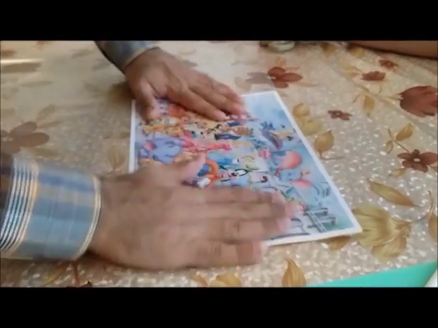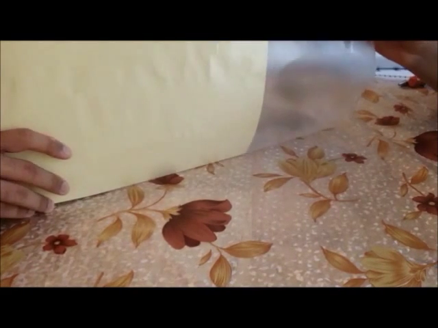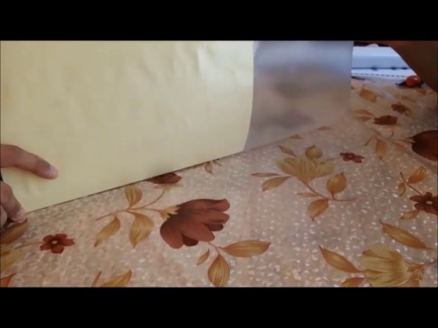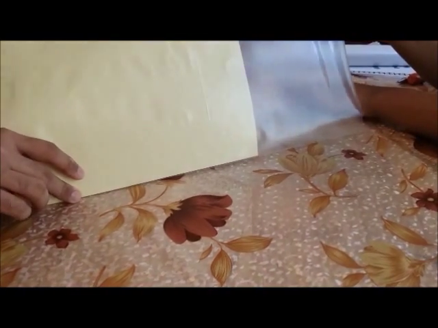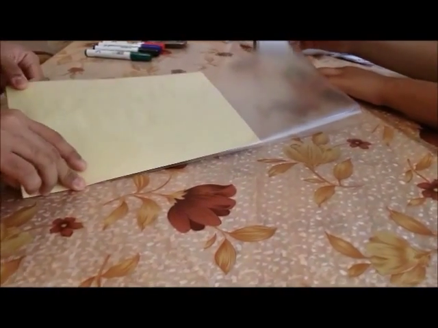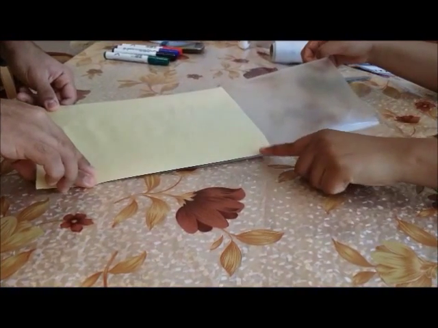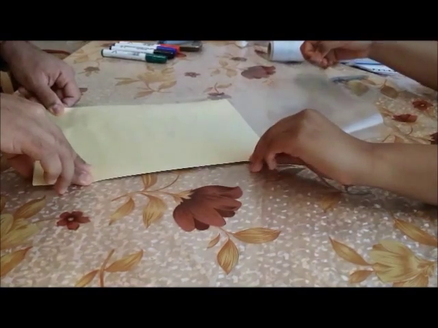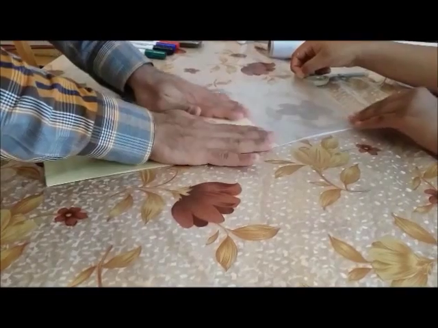So once you've stuck it properly, go slowly. Hold it here. And then slowly go downwards and stick. Start with your bottom.